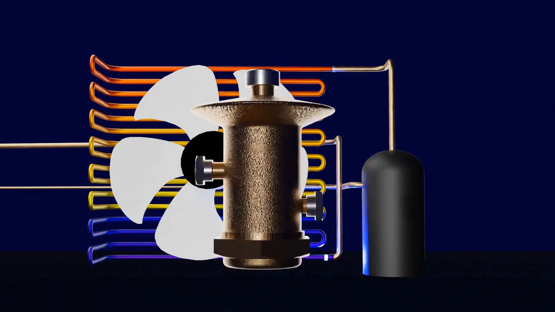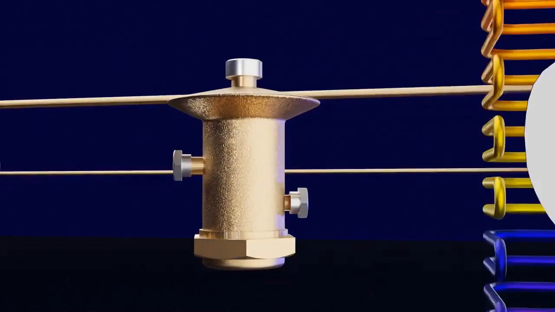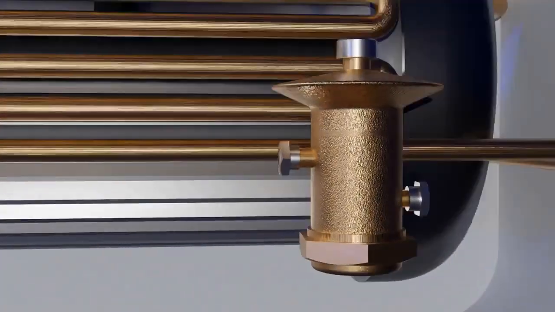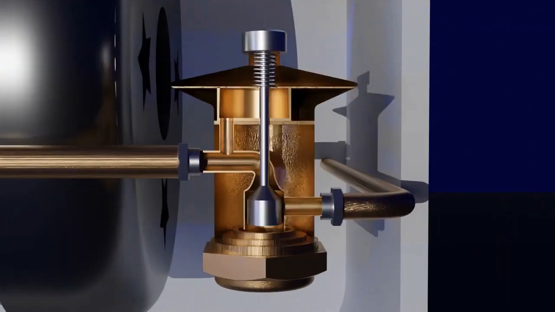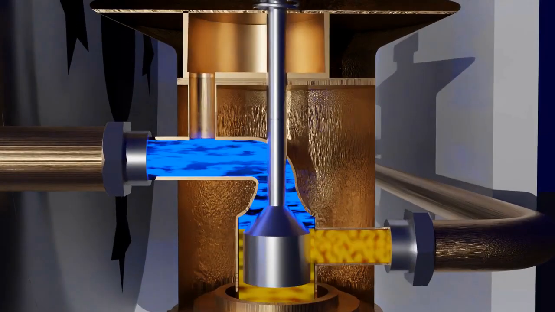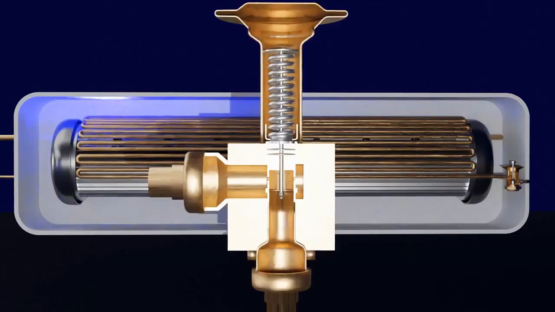another important component called the expansion valve. This component might be small but plays a crucial role in the cooling process. As the high-pressure liquid refrigerant passes through the expansion valve, its pressure drops suddenly.